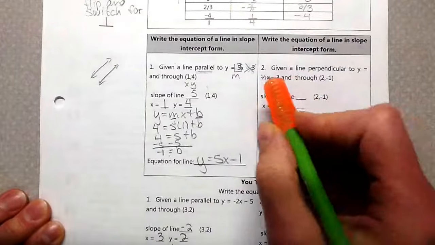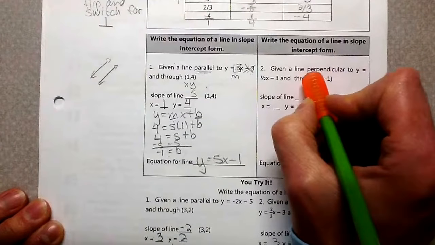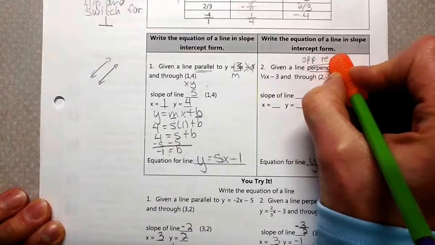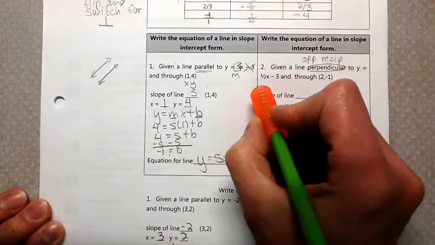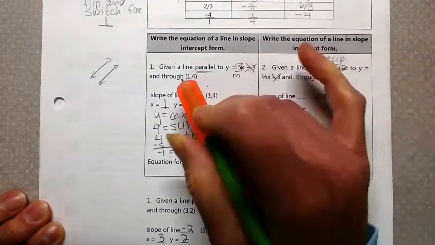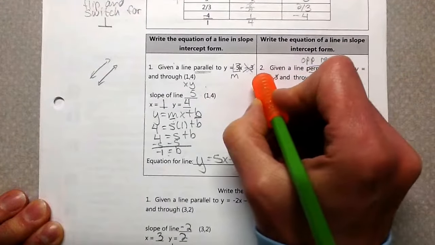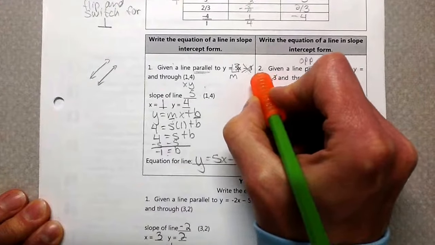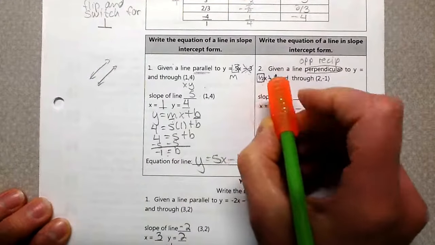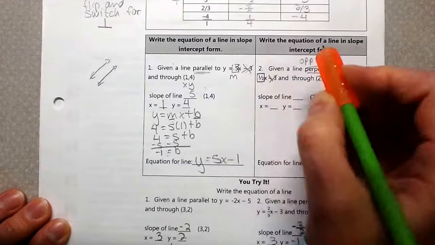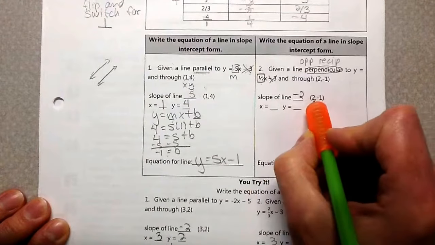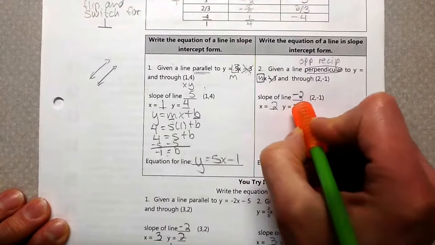Okay, now the second example, very similar, except now we have perpendicular. So now we want the opposite reciprocal. So here's our line. We're going to cross off the y-intercept again. Don't use the y-intercept. The only thing that this line is giving you is the slope, or information to find the slope of the line that you're looking for. So we need to take the opposite reciprocal. So if it's 1/2, we're going to do -2. All right, and this is our x, this is our y, so we're going to do (2, -1).